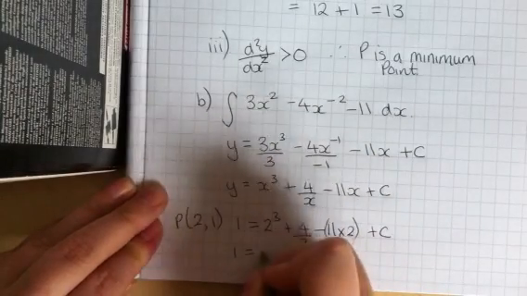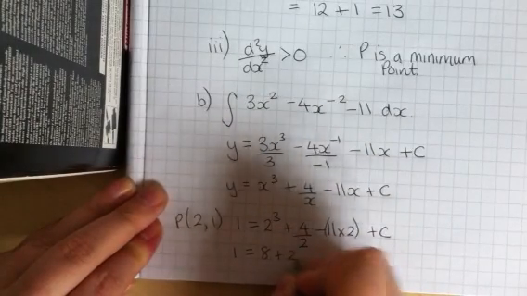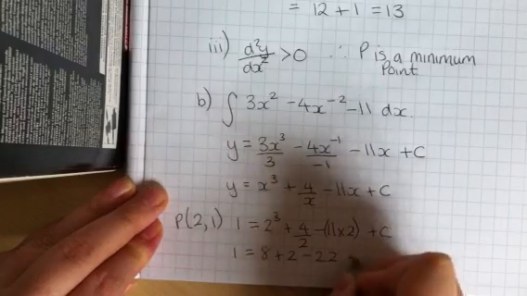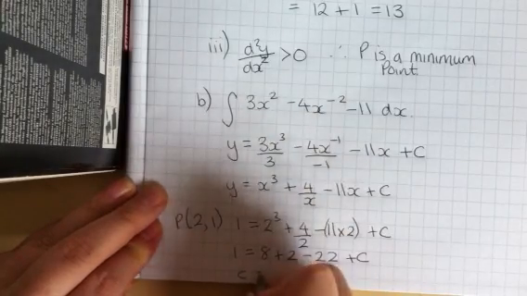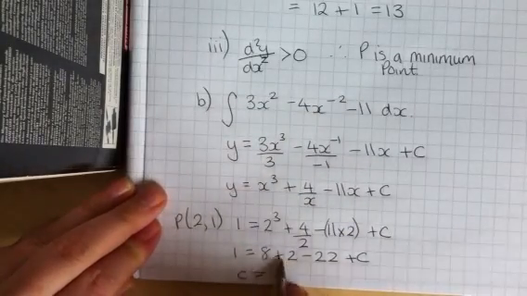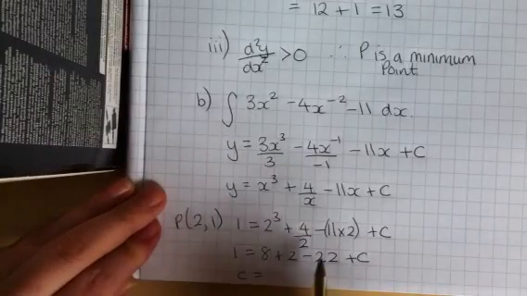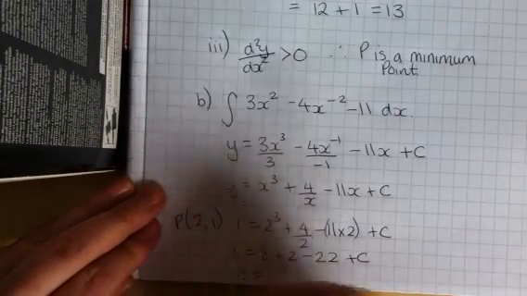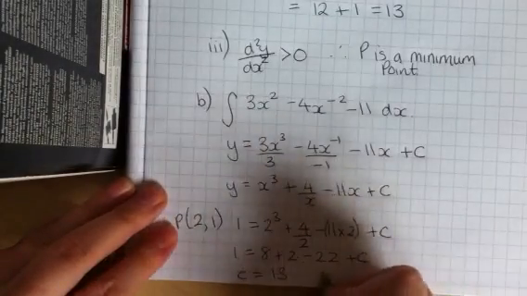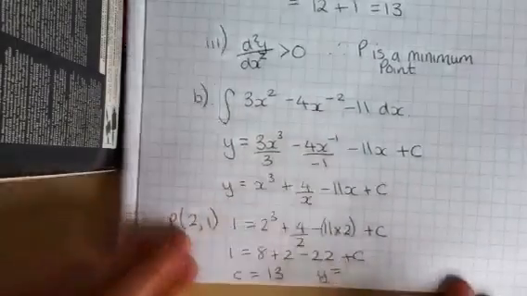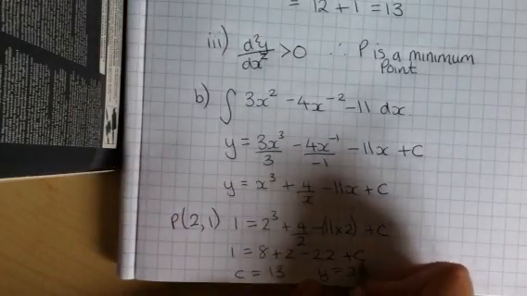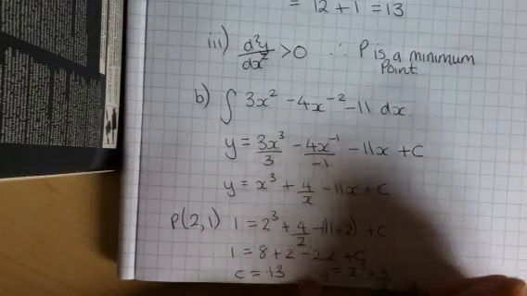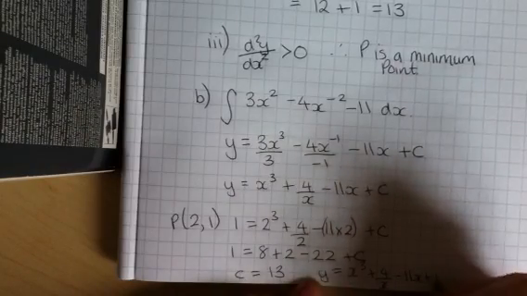So that's 1 equals 8 plus 2 minus 22 plus c. So c is 8 plus 2 is 10, 10 take away 22 is minus 12. Your minus 12 goes on that side and adds the 1, so it's 13. So your final answer is y equals x cubed plus 4 over x minus 11x plus 13.